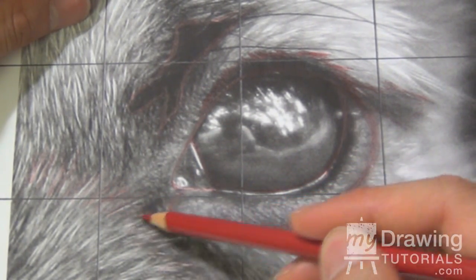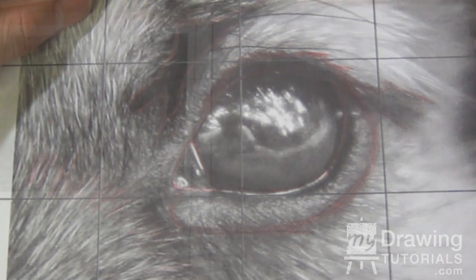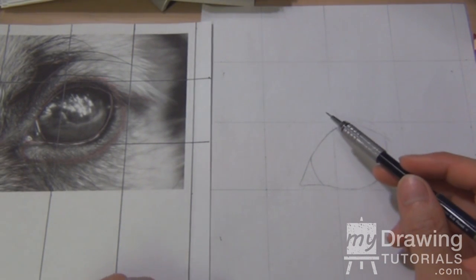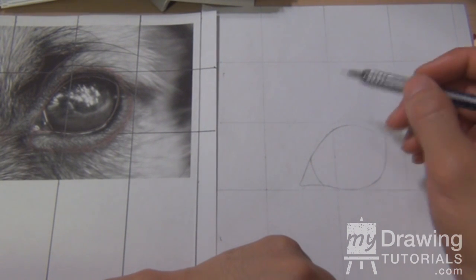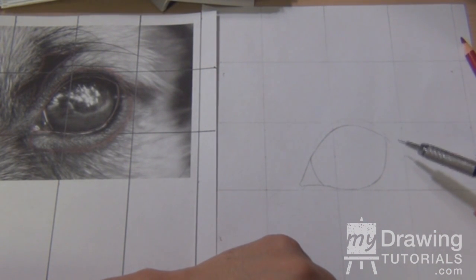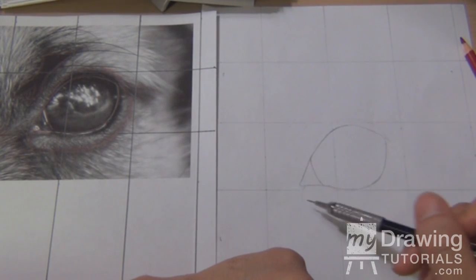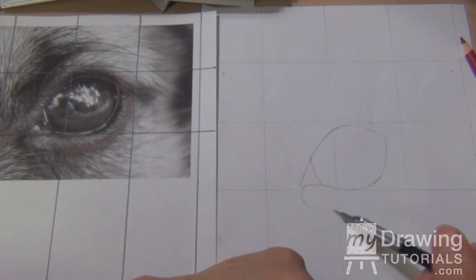Now that I've outlined it, we're going to transfer it onto our drawing. Now, unlike the eyeball, which is hard lines, these other lines here are more of guidelines. So I'm going to try to keep them lighter than these lines here, so that they don't show up too prominently in the final drawing. Just going to use a lot of light pencil strokes.